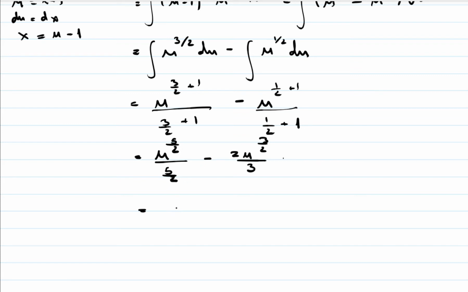So this is going to become, is equal to, what is our u? As you have seen here, our u was x plus 1. So this is going to be what? x plus 1, 5 divided by 2, divided by 5 divided by 2, minus 2 into x plus 1, 3 divided by 2, divided by 3, and this is done.